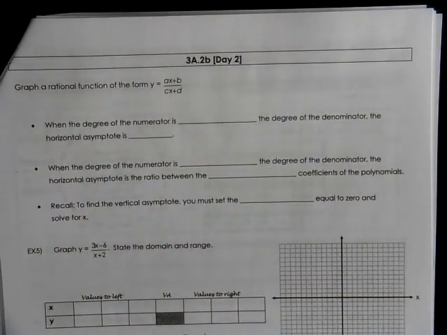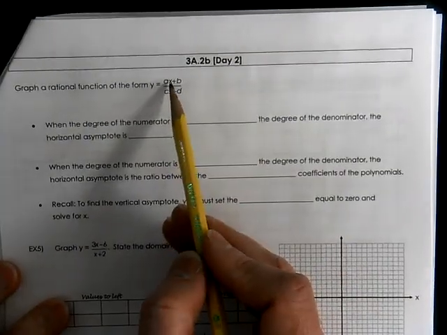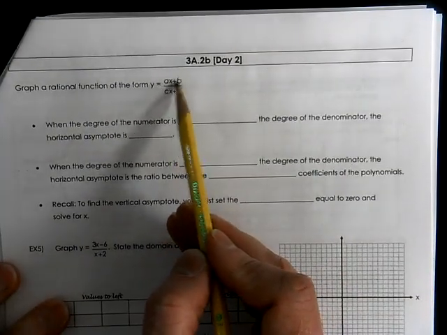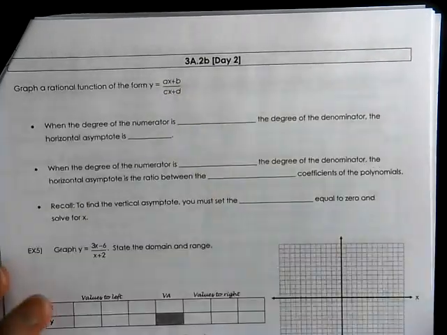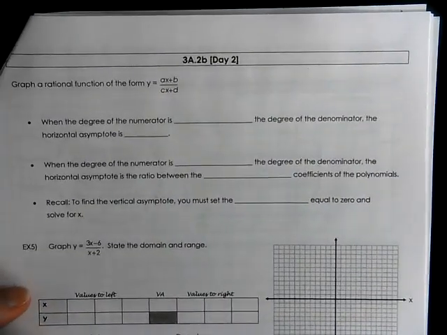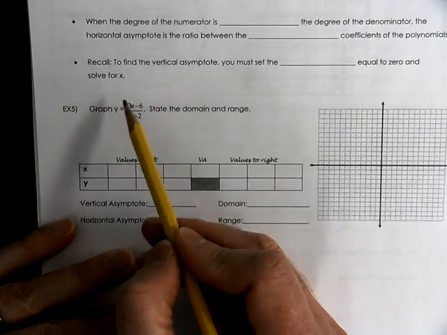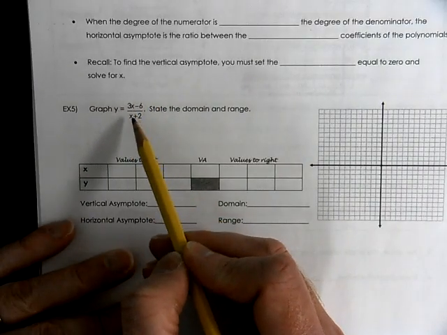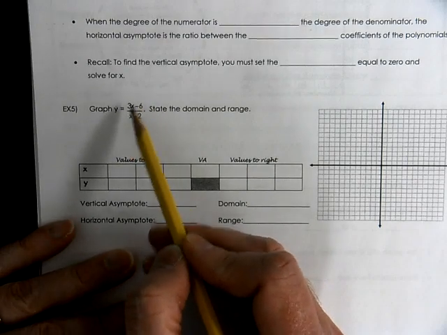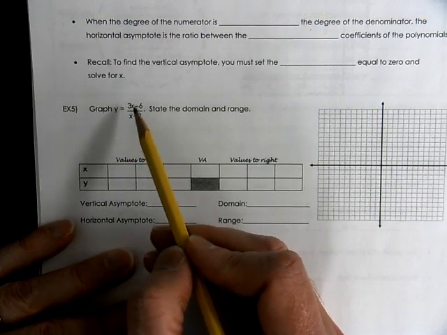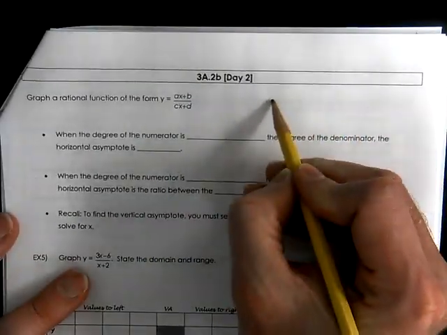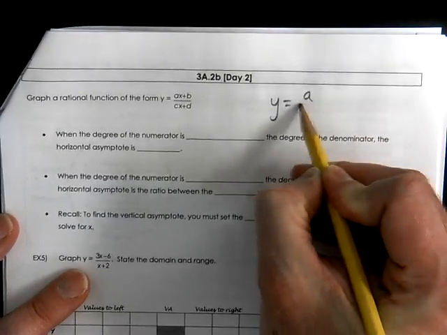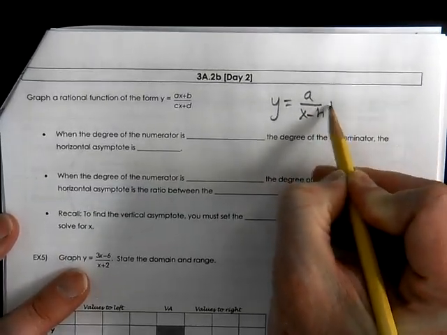This is Algebra 2 and Trig, 3a.2b. We're graphing when we have an x on top of our fraction and an x on the bottom of our fraction. So our equation might look something like this. We have to recognize how the equation is written to know what method we're going to use to solve. In the past, we have worked with equations that might look like this.